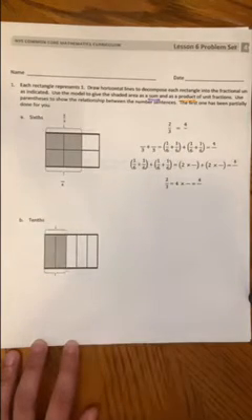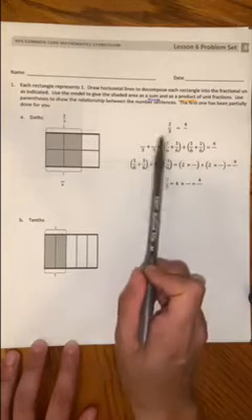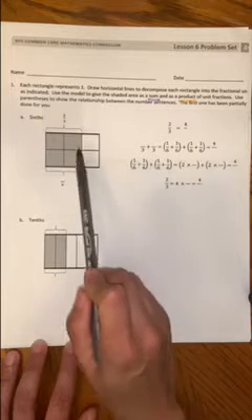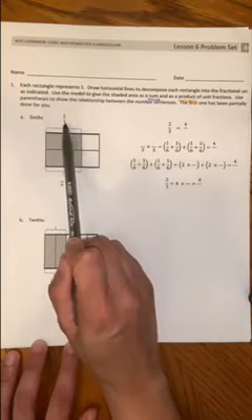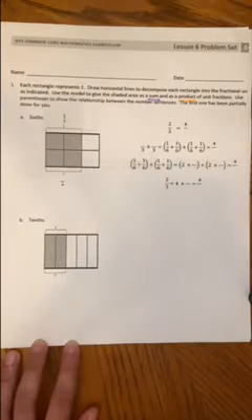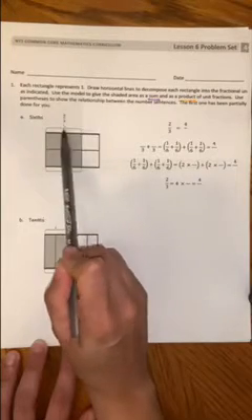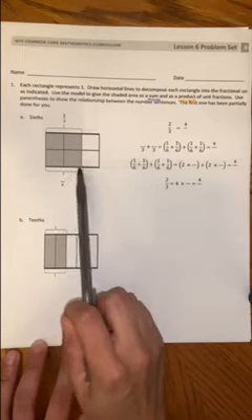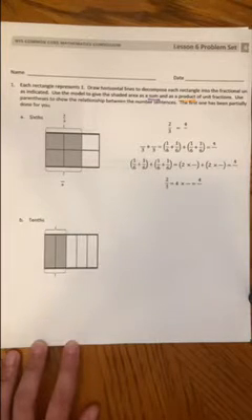Agree or disagree? And the shaded part of my thirds would be 2. They already wrote it for us here. If you see these little brackets, remember I told you, think about them as little arms that are hugging the area model, and that will show you the part that we're focusing on.